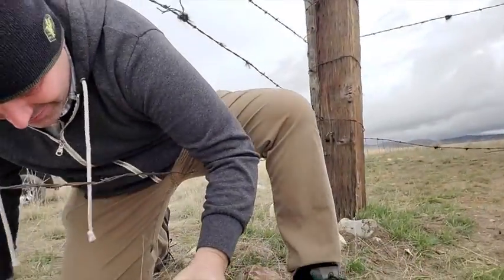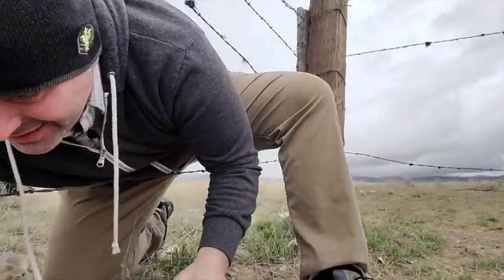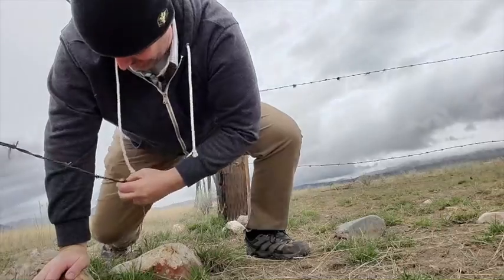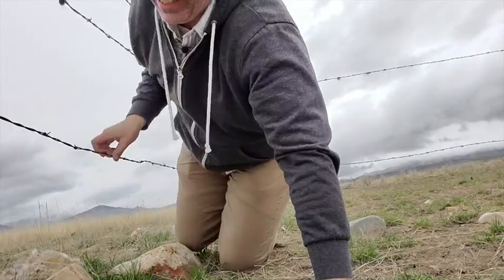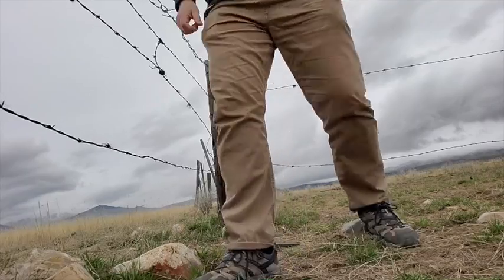Oh, sometimes it sucks being a big fat man. I don't fit through things as easily as I once did. Ouch. You pull that down. Had I not taken my coat off, I would have put a couple holes in that thing.